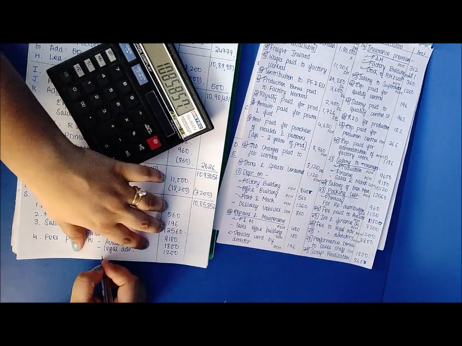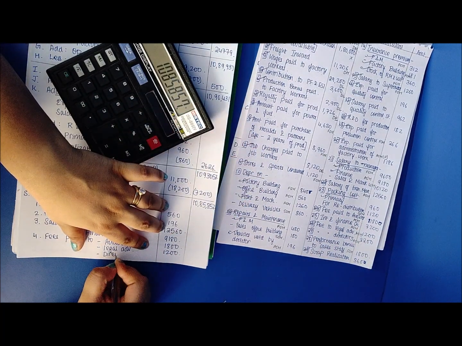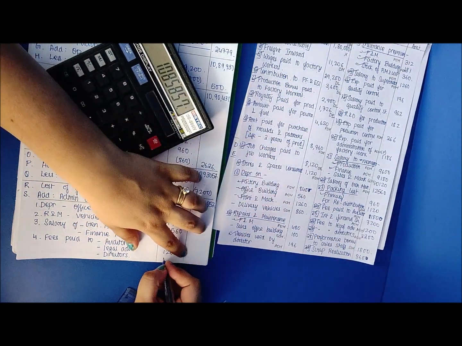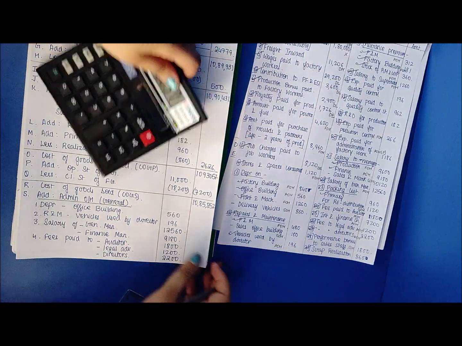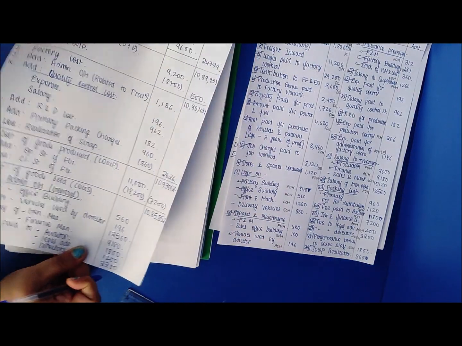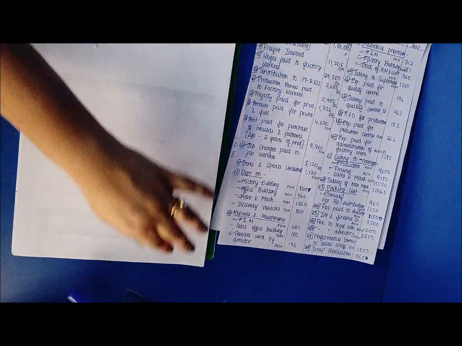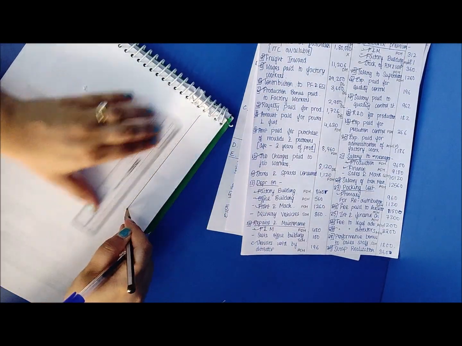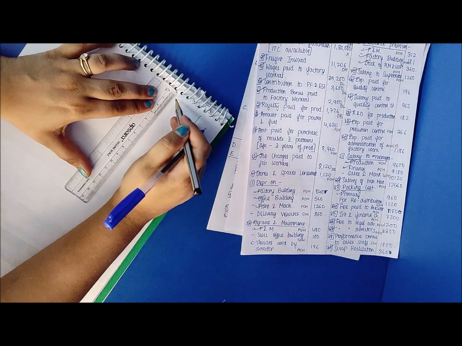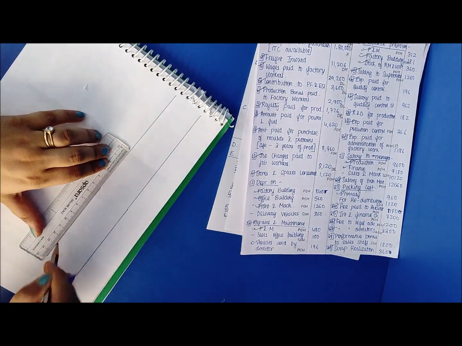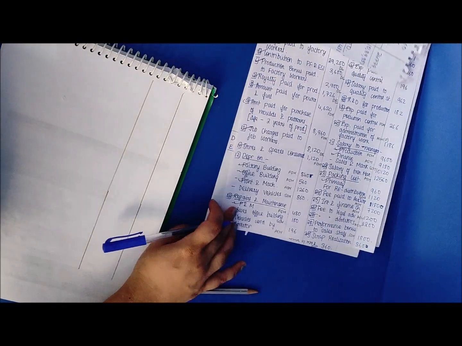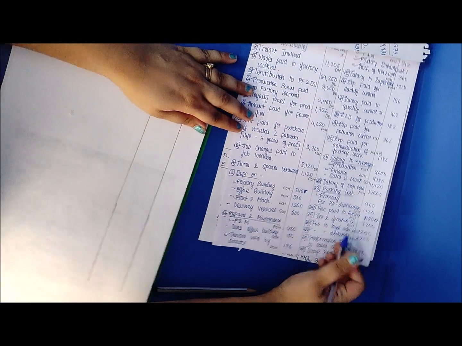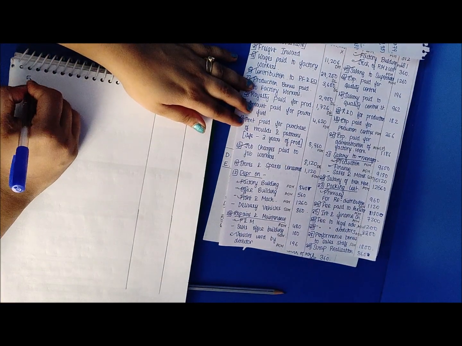Then we have directors, that is 2,200. And we have the interest and finance charges.